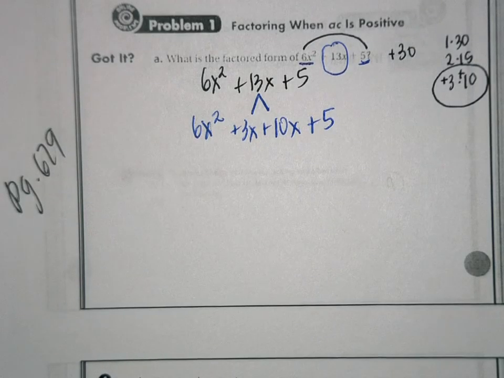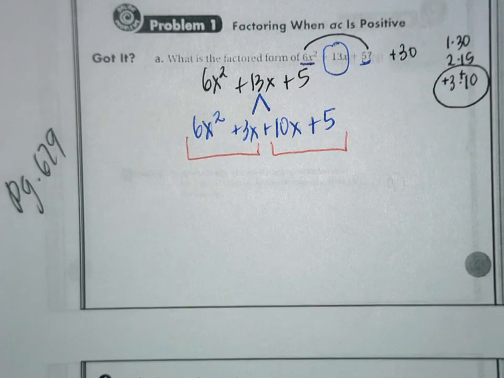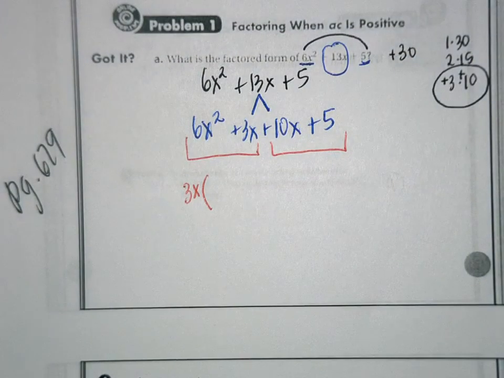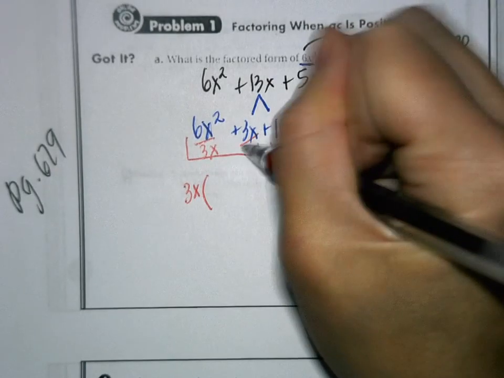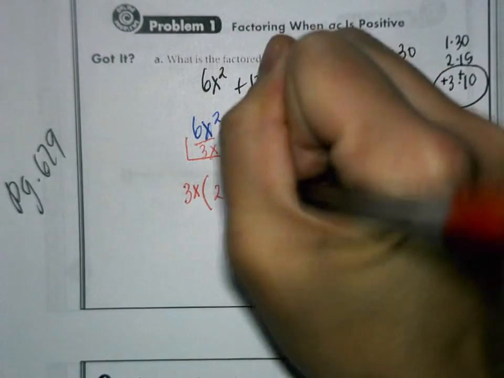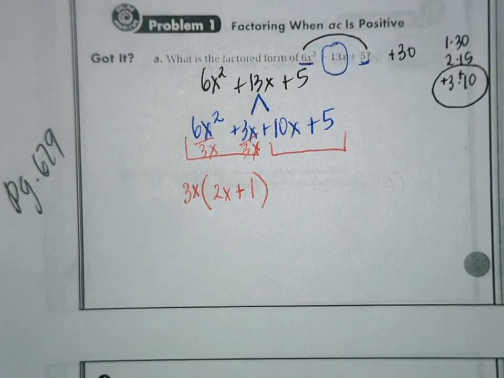Okay, and then now we're going to split it into our groups and factor out the GCF. So what is the GCF of my first group? 3x, very good. So we write 3x, make a parenthesis. And once you know what your GCF is, we're dividing each of these terms by 3x. And so what is left in the parenthesis? 2x plus 1. Good. If everything cancels out, there is a 1 there.